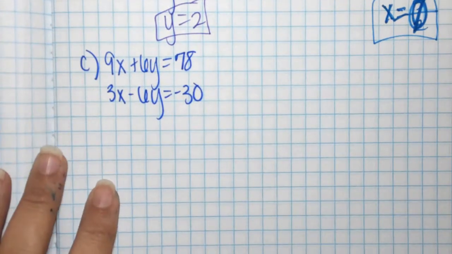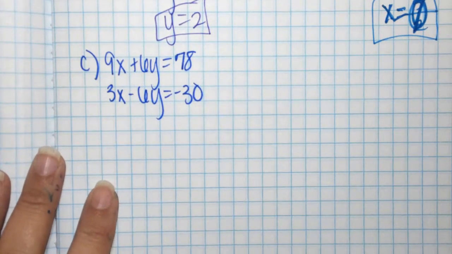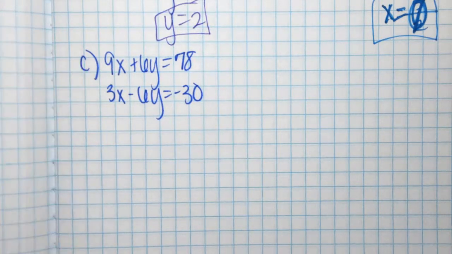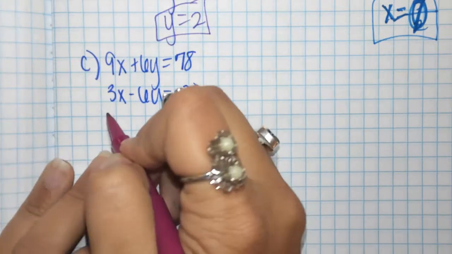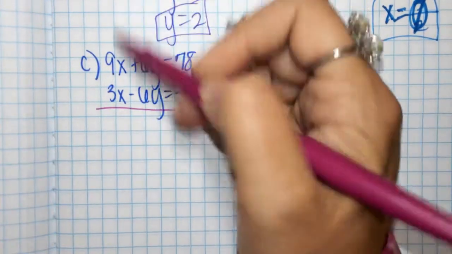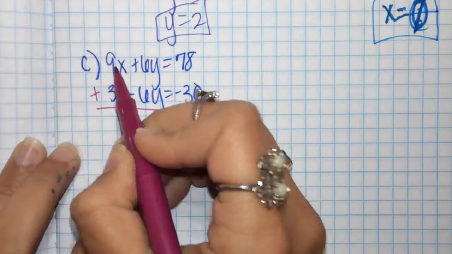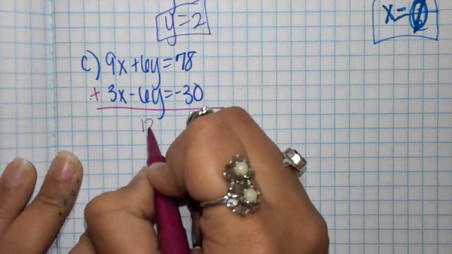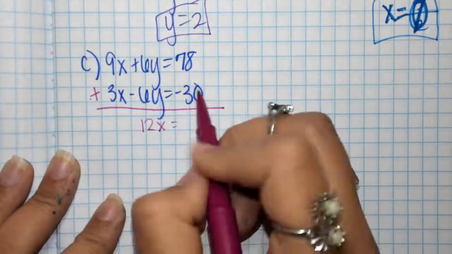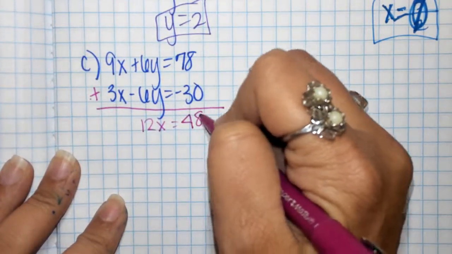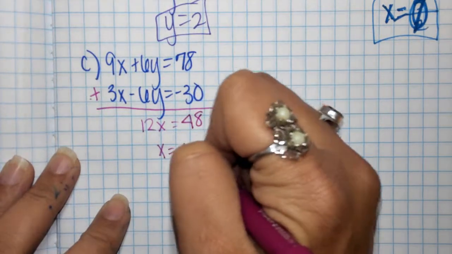Okay, so we stopped at 10:45 and it's now 10:50. So that's 10 minutes to do that problem? Come on, y'all. All right. So remember, you look for matching coefficients, opposite signs, we add straight down. 9x plus 3x gives us 12x. 78 plus negative 30 gives us 48. We divide by 12 and we get 4.